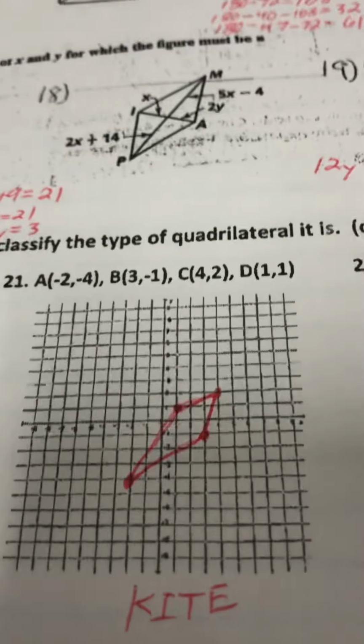Just label it. Okay, hopefully this helps and helps you get ready for your quadrilateral test that I'm assuming is coming up soon.